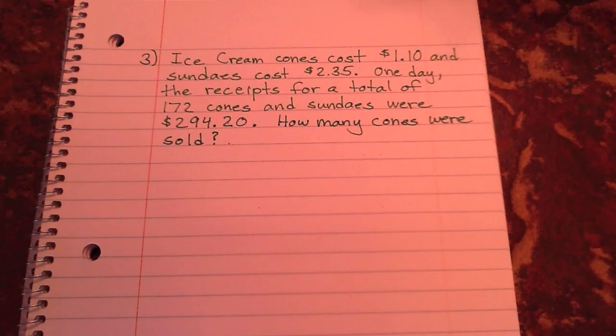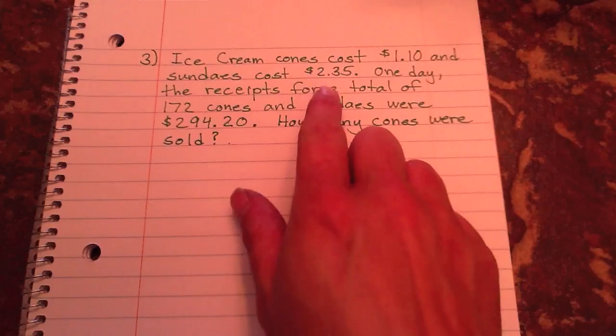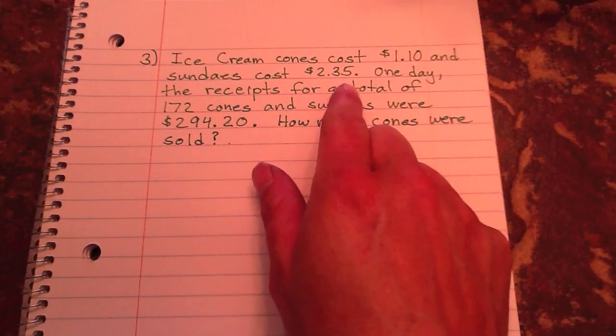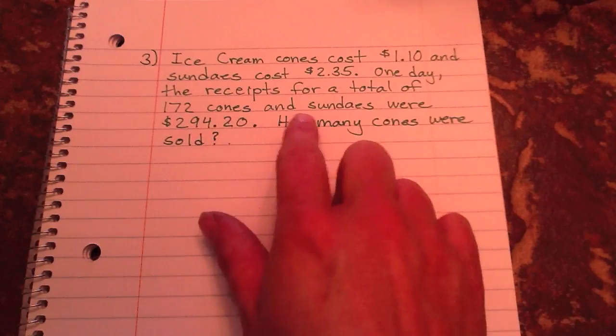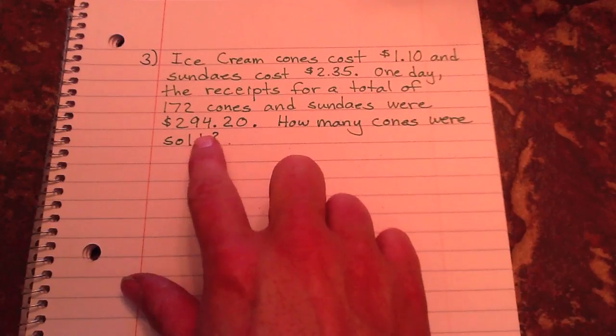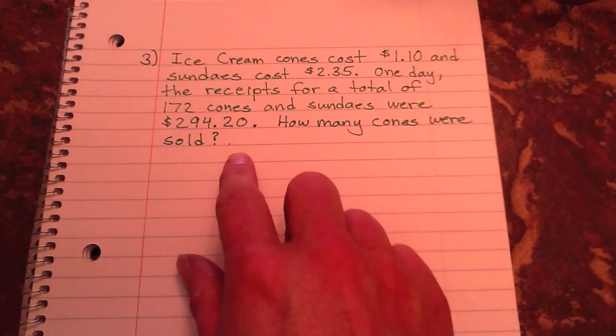Copy this down, try it on your own, hit play when you're ready to go through it. Ice cream cones cost $1.10 and sundaes cost $2.35. One day the receipts for a total of 172 cones and sundaes were $294.20. How many cones were sold?